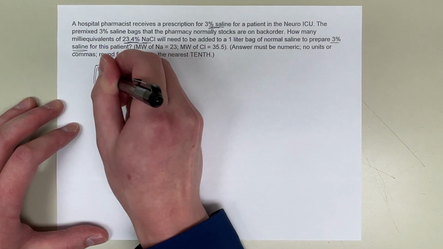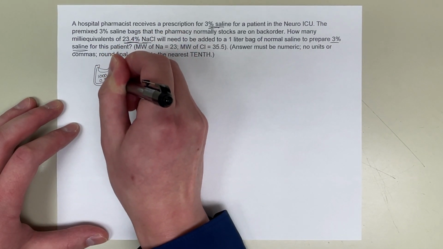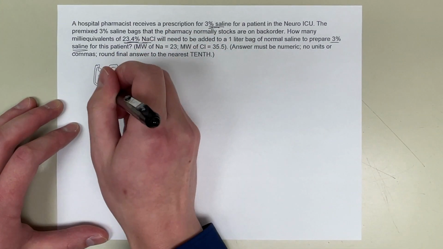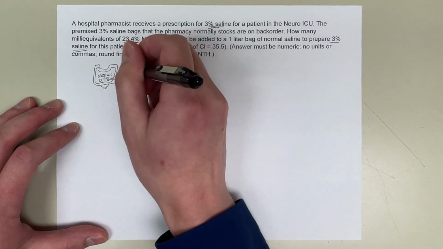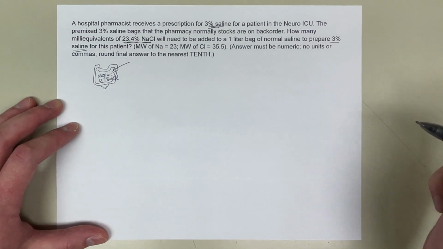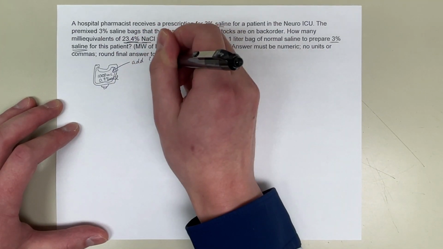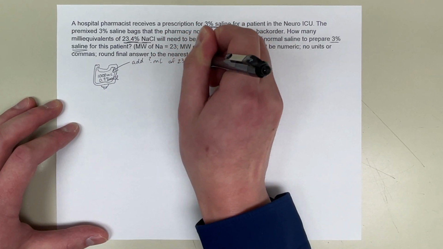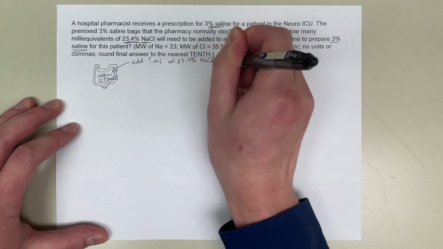So this is 1,000 milliliters of normal saline, which is 0.9% sodium chloride. That's normal saline. And I'm going to be adding to this 1,000 milliliter bag. I need to figure out how many milliliters of the 23.4% sodium chloride I'm going to need to add.